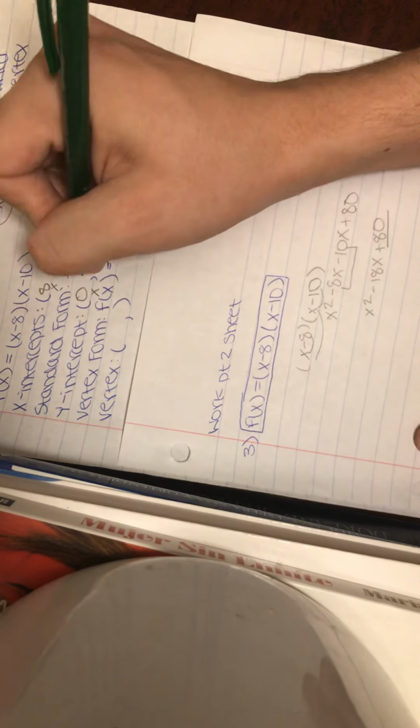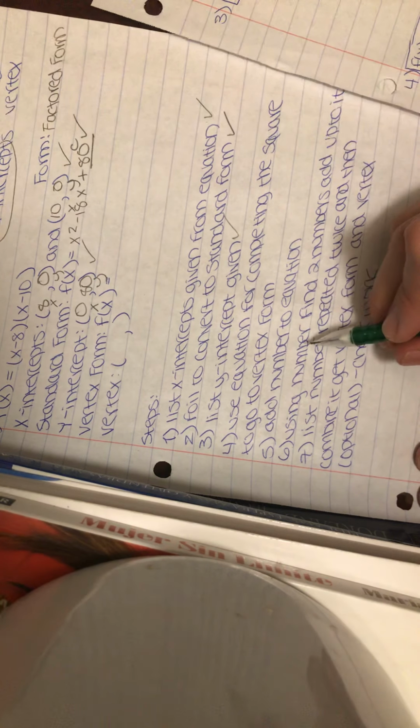So x and y again, it's going to be 0 for x and 80 because 80 was given as a c variable. So boom, y-intercept done. Now moving into our next step, we're going to use the equation to complete the square once again.